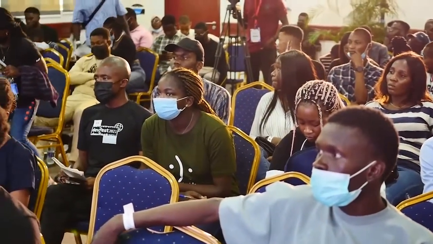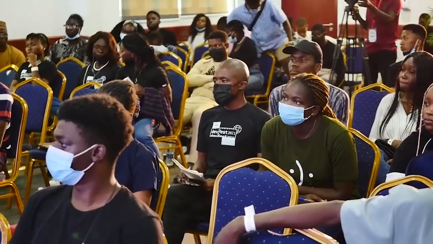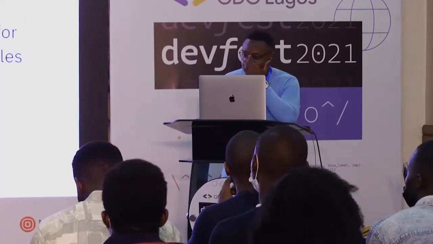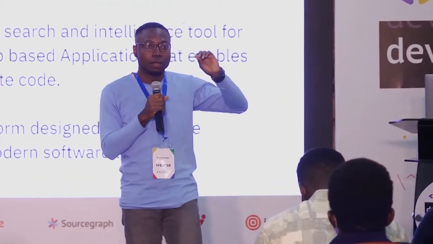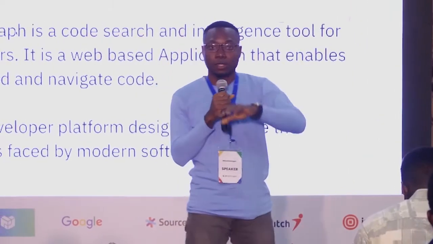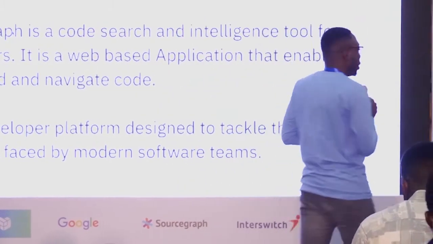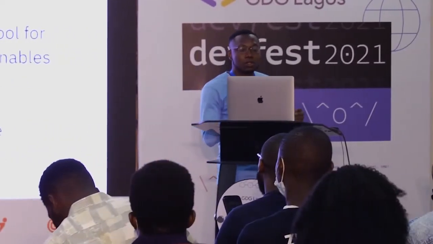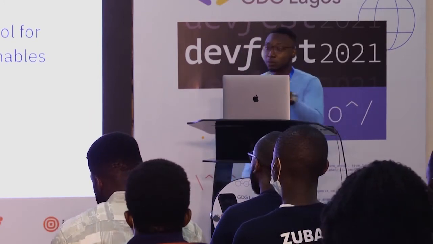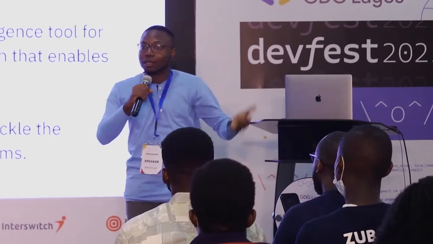Sourcegraph helps you perform code search. So, Sourcegraph is a code search and intelligence tool for developers. It is a web-based application that enables you to find and navigate code. It doesn't just do only that. It gives you code intelligence, batch changes, and a whole lot of other stuff. So that's basically what Sourcegraph is trying to solve. It's a developer's platform designed to tackle the problems faced by modern software teams. What is this problem? Every day we have new code building up.